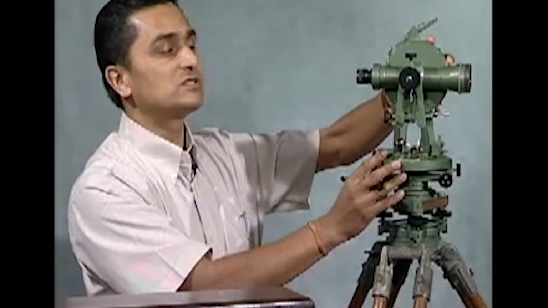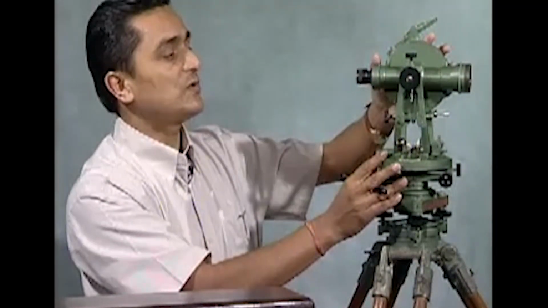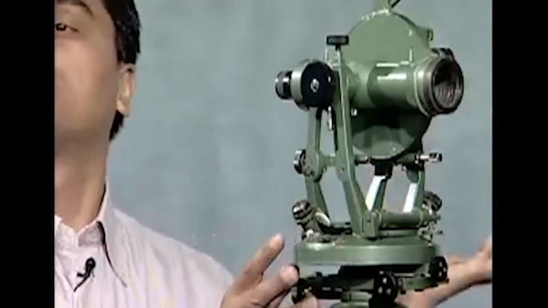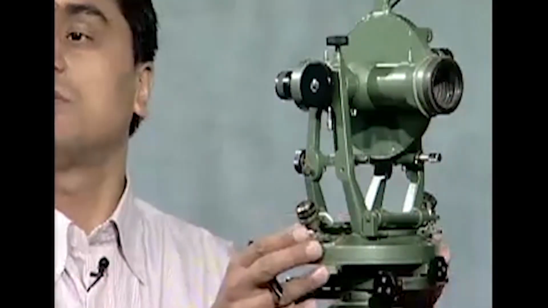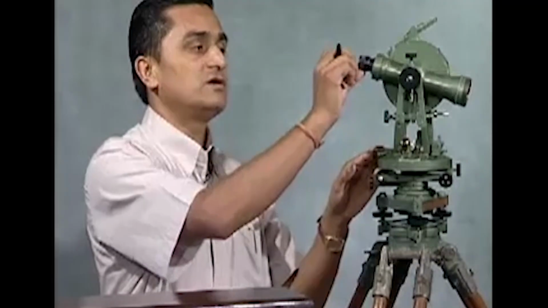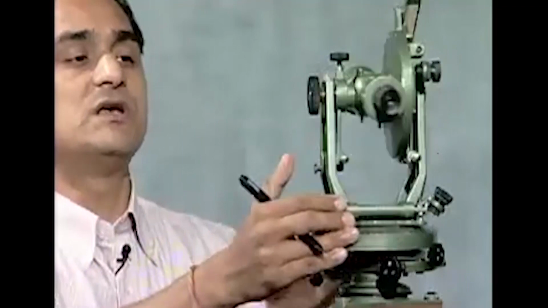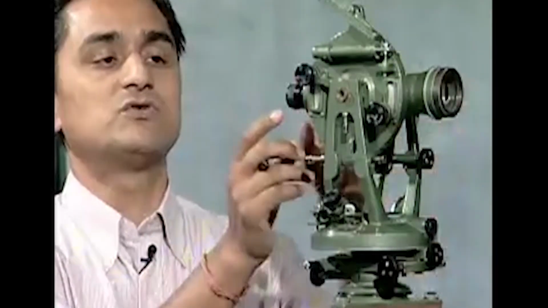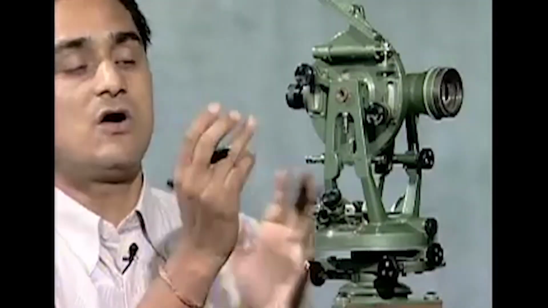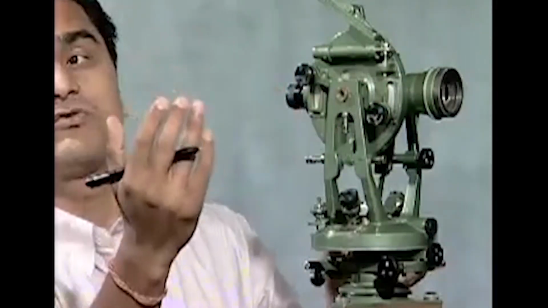If this vertical circle is on my left, all the observations I take are called face left observations. How to turn it into face right? I can transit my theodolite. Now to take the observations, I will have to bring the eyepiece towards me. So the eyepiece is towards me, and the face has turned towards my right hand side. All the angle observations which I take now are called face right observations.